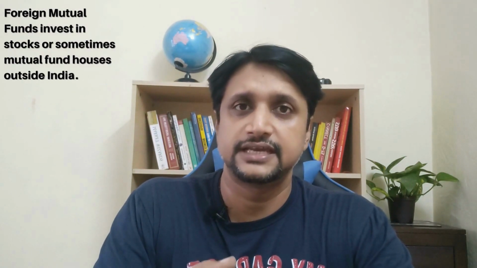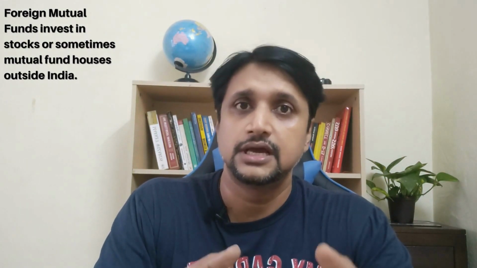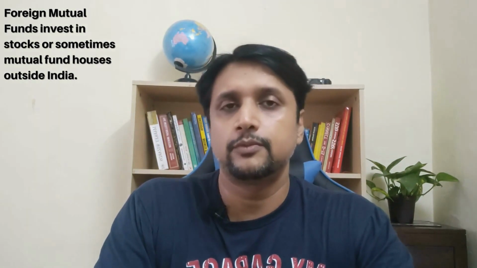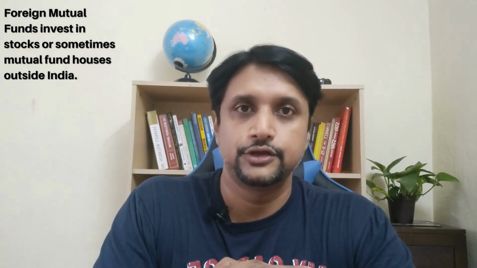Hybrid funds. This type of mutual fund invests in more than one asset class, that is equity, debt and other asset classes depending on the investment objective of the scheme. Fourth one is index mutual fund. These mutual funds invest mainly in indices like Nifty, Sensex, Bank Nifty, etc. Now comes the fifth one, which is the foreign mutual fund. These funds invest in stocks or sometimes mutual funds outside of India. Most of the popular foreign funds are invested in US stocks.